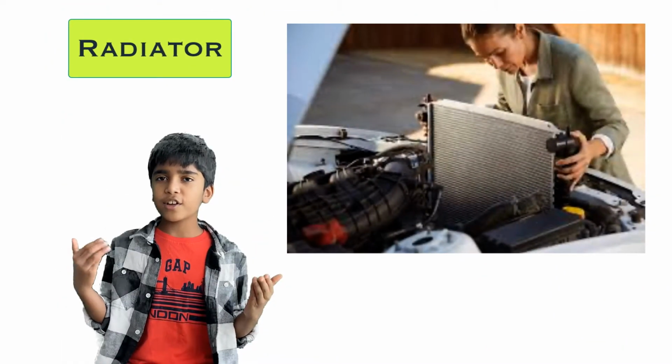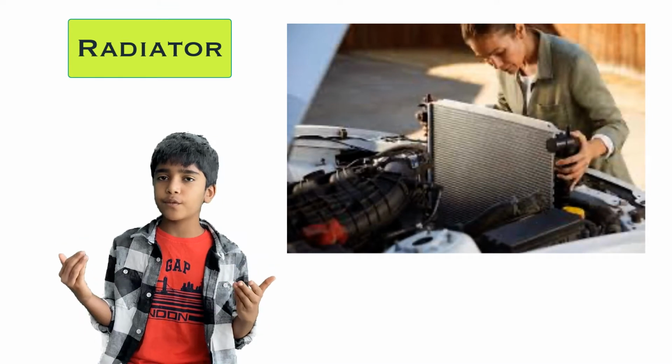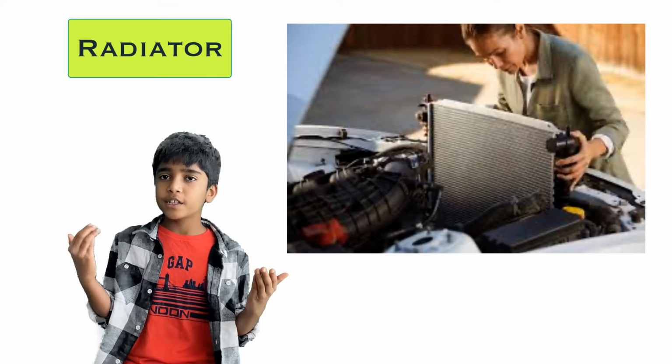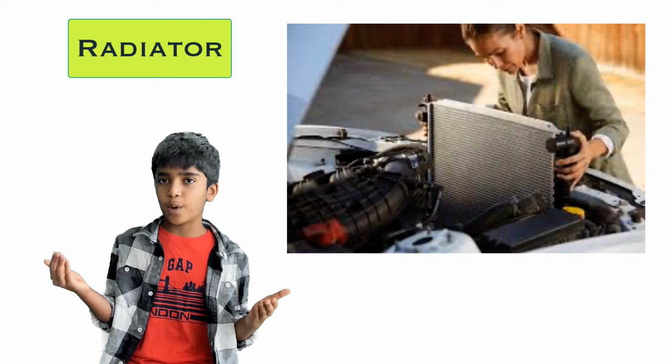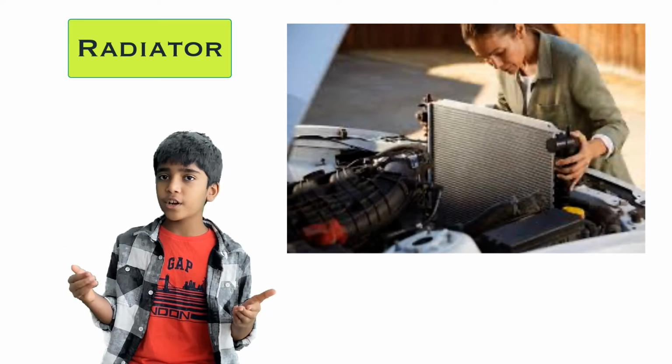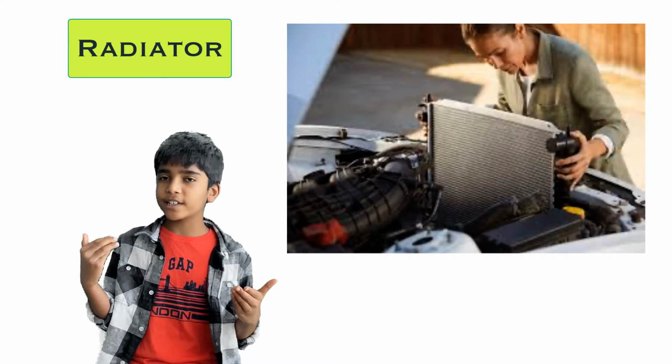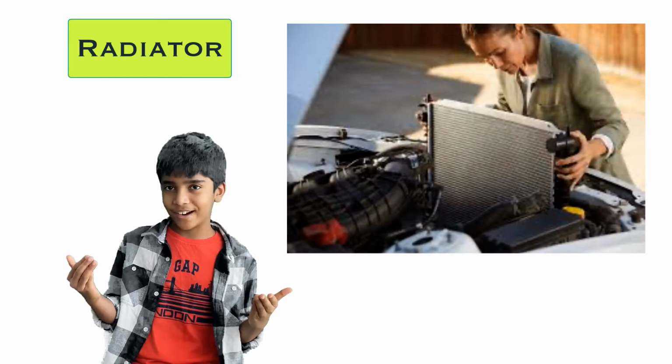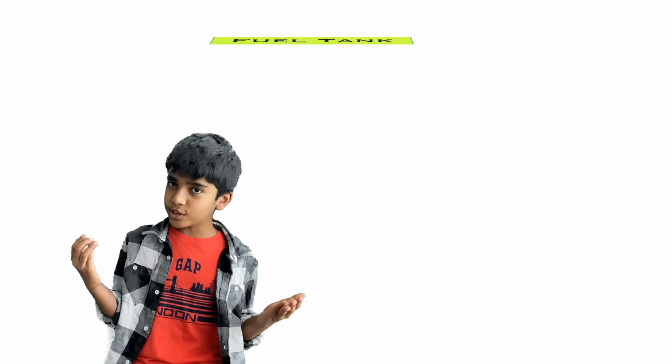The next one is the radiator. The radiator is a heat exchanger used to remove heat from the coolant in the cooling system to prevent your vehicle's engine from overheating. Hot coolant is routed through the radiator where the coolant can exchange heat with the passing air.